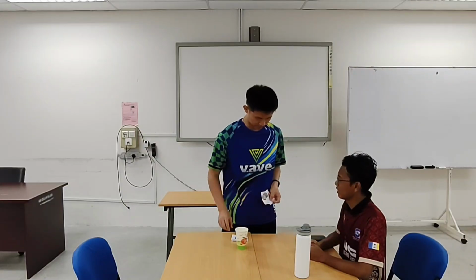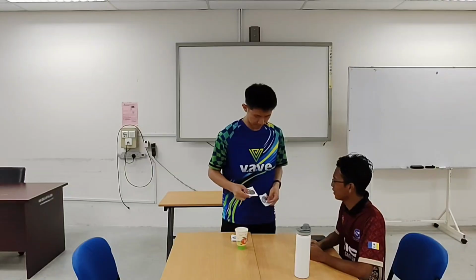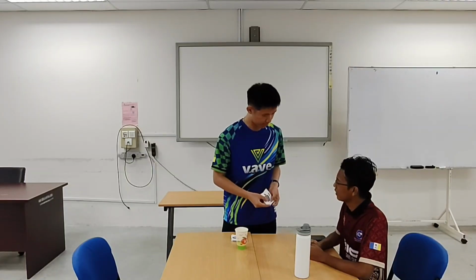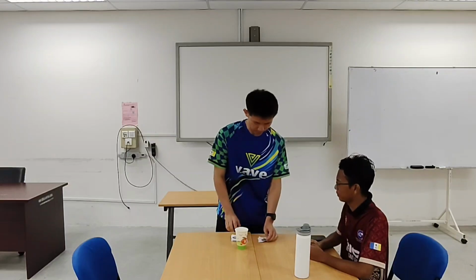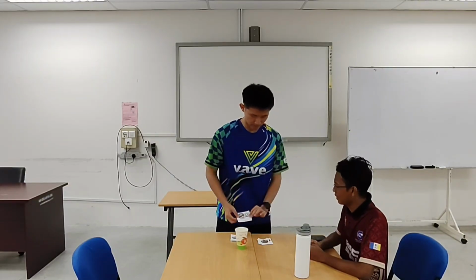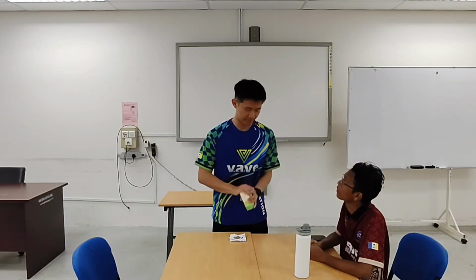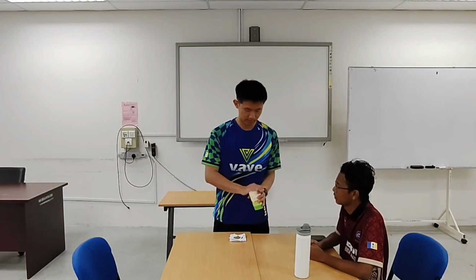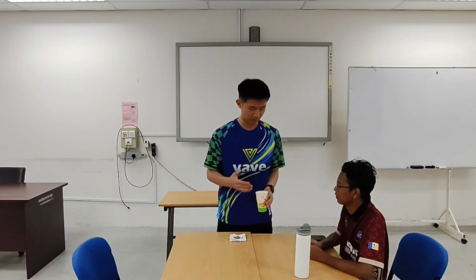Then the mass is? The mass is 100 gram. Okay. Then the third fruit is apple. Also 100 gram. Then also 500 gram. So now let's see what the total mass is that the customer wants to buy.